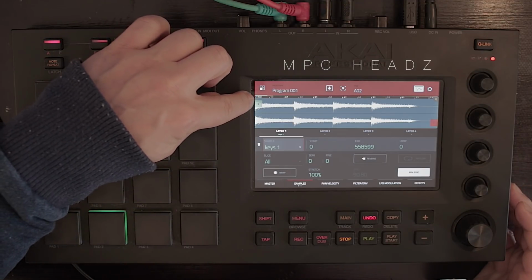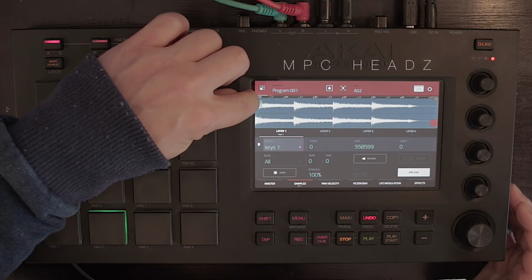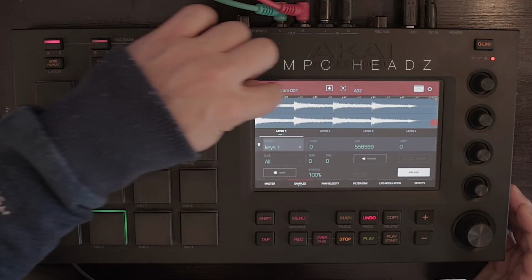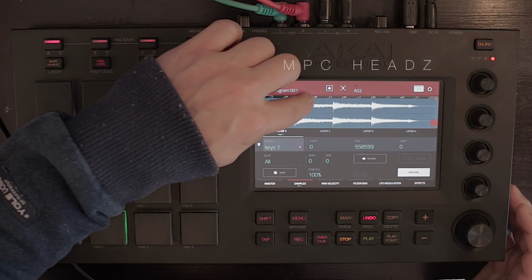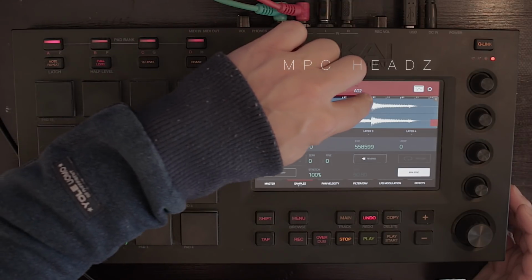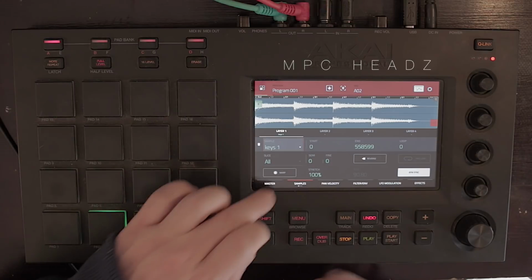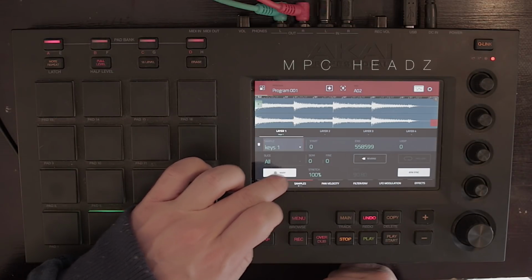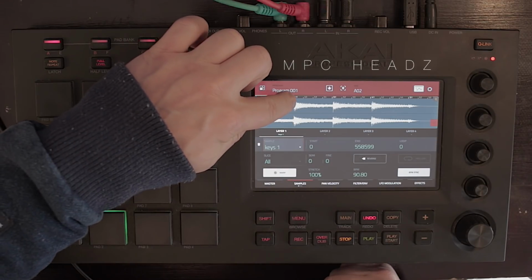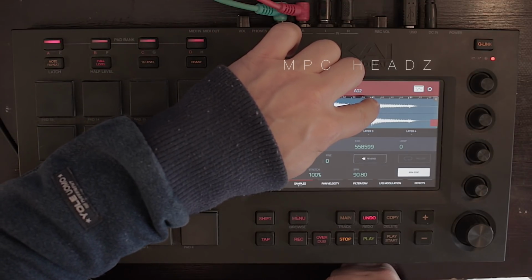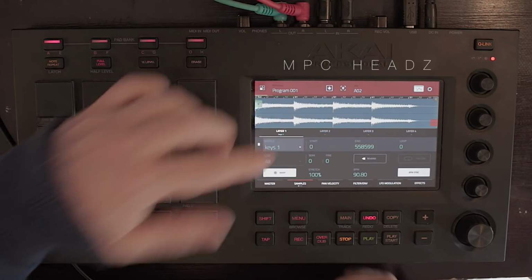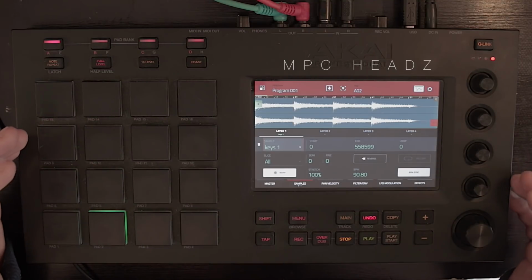If you see right there at the top, you have the time unit. Okay, and the time unit is set for bars. So you see the 2.1, 3.1, 4.1, 5.1. Okay, if we put this to warp, you see that they're all matching the transients right there. Okay, and this is another way of finding the BPM.